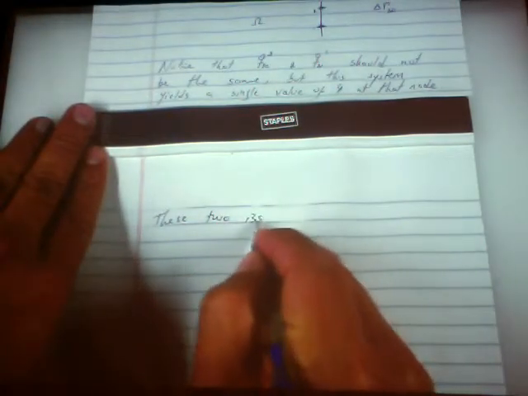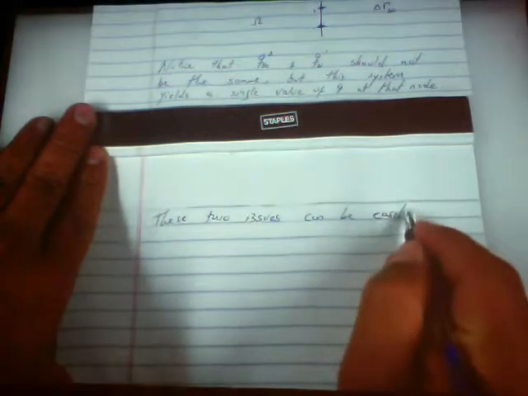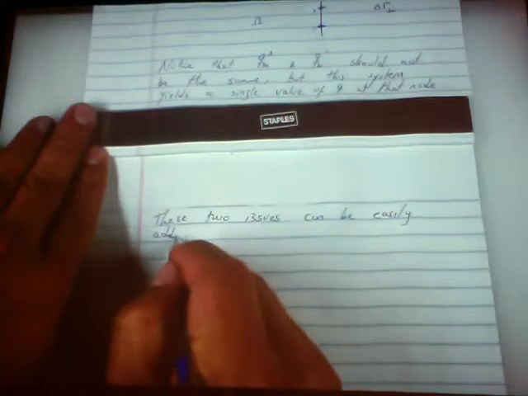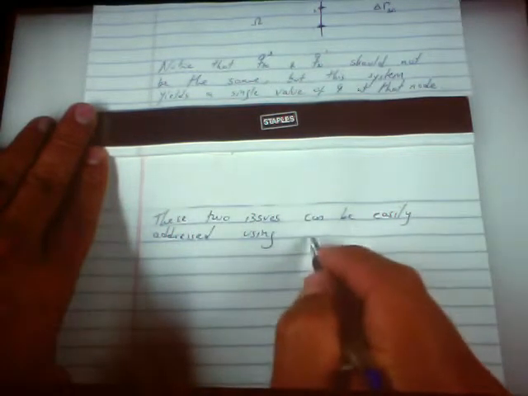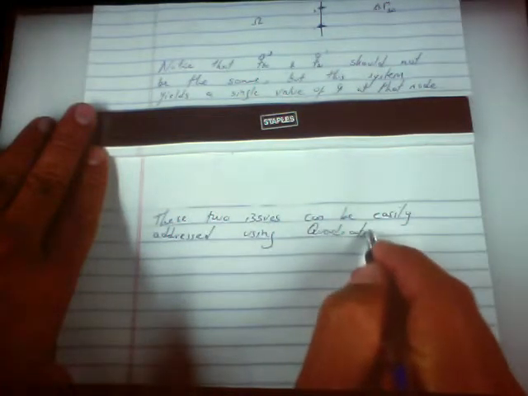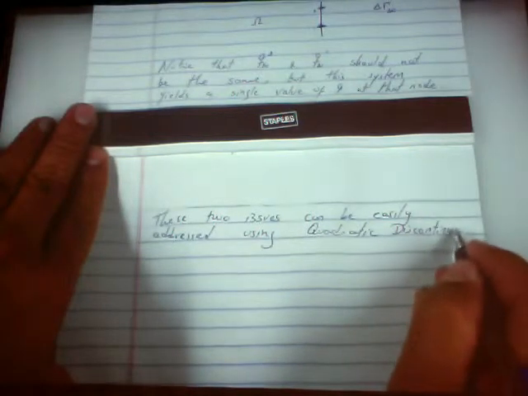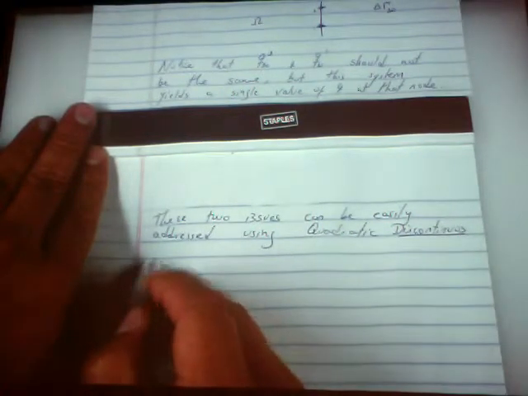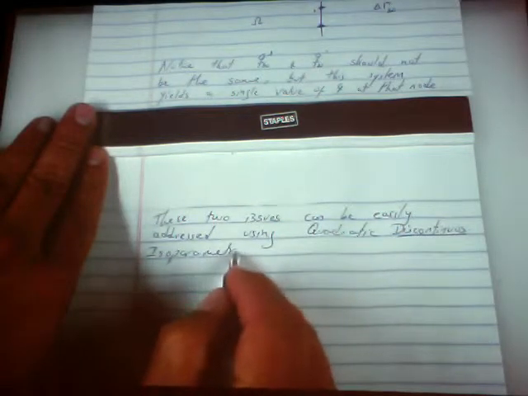So these two issues can be easily addressed using quadratic, discontinuous, isoparametric boundary elements.